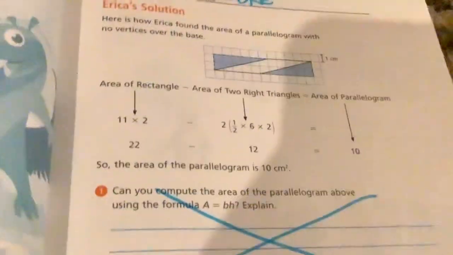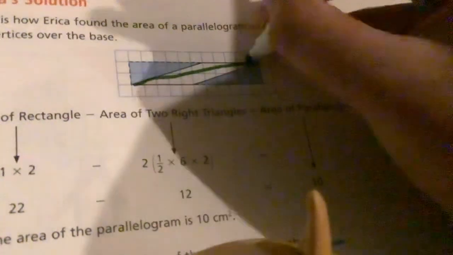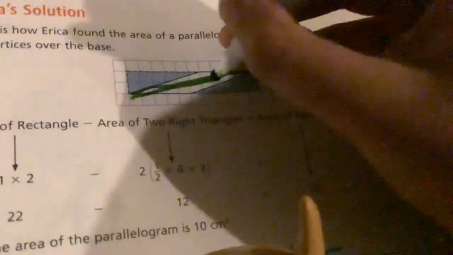Yes. Finding the area of a parallelogram should not be too tough. But what about if there are no vertices over the base? That might be pretty difficult. But you know what? It's actually quite simple. How? Oh, I get it. Stretchy, what are you doing? Just mapping out the idea. Oh, yeah, okay.